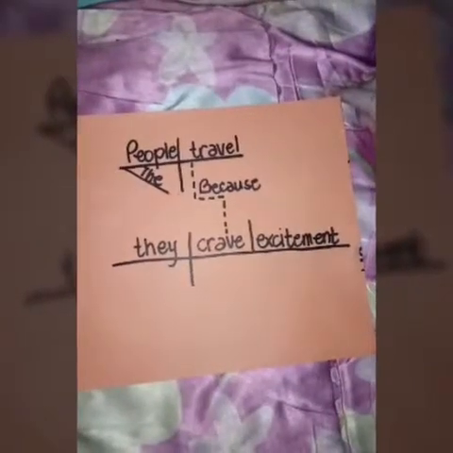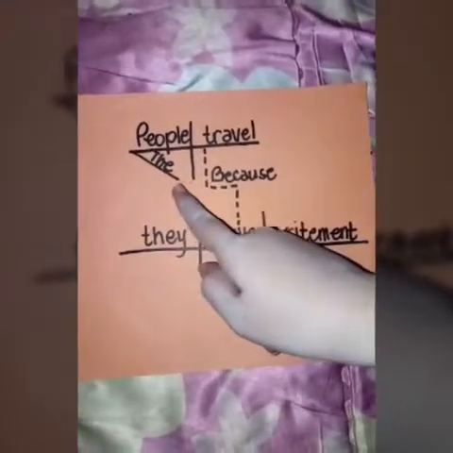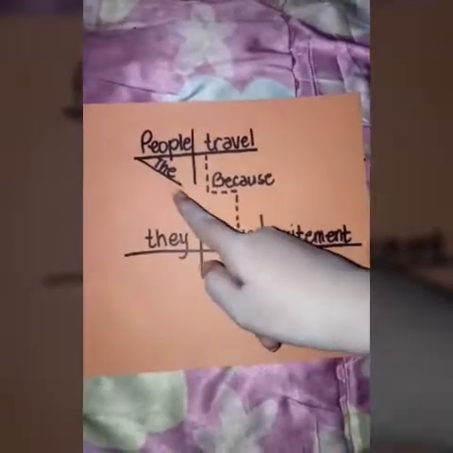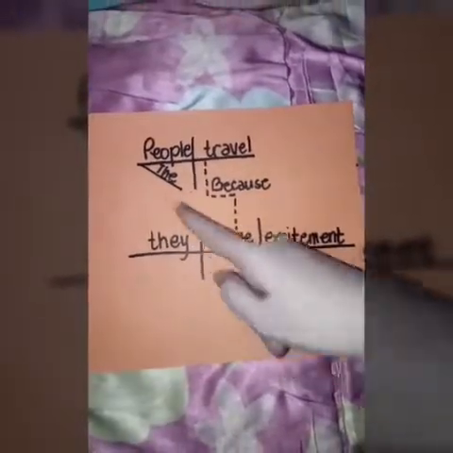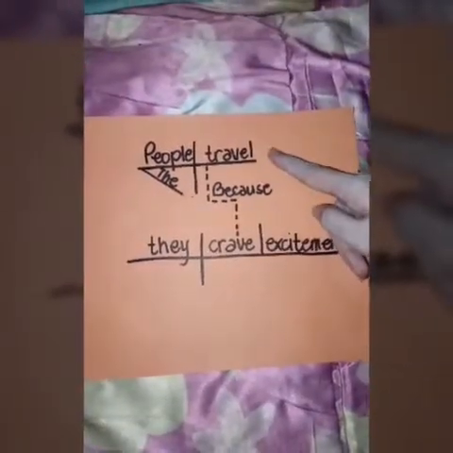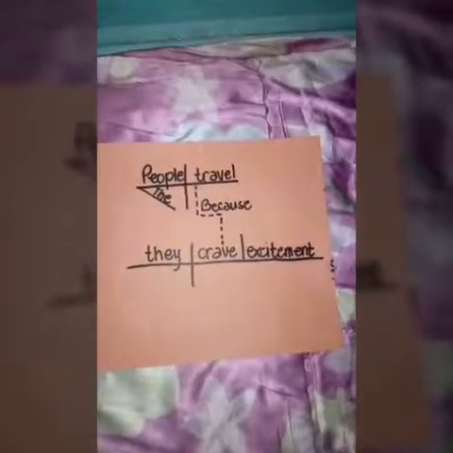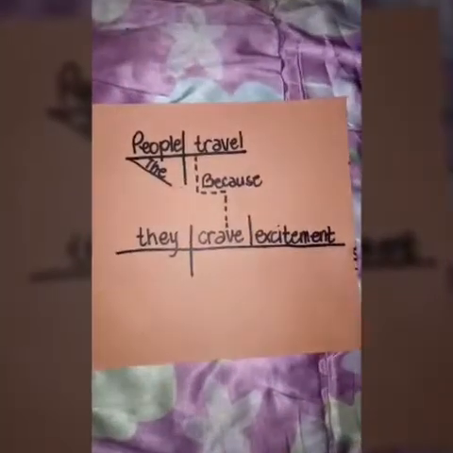Let us make first a cross sign. On this side, we are going to put the subject, and below the subject, we are going to put the, because it is an article. It modifies people. And on this side, we are going to put the verb. Again, let us make a broken line for our connector, for our conjunction because. And then we are going to diagram the second independent clause.